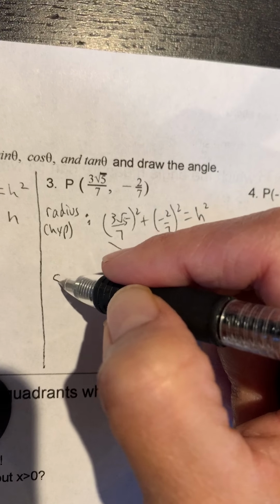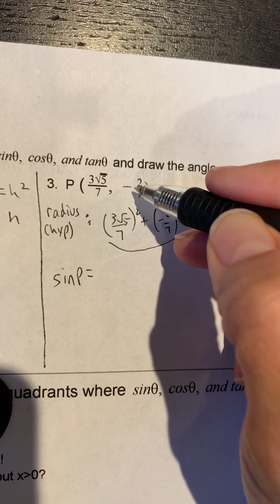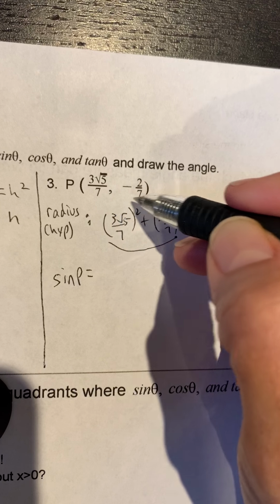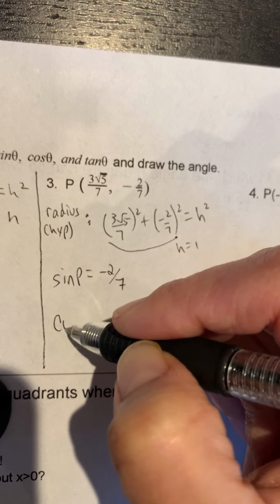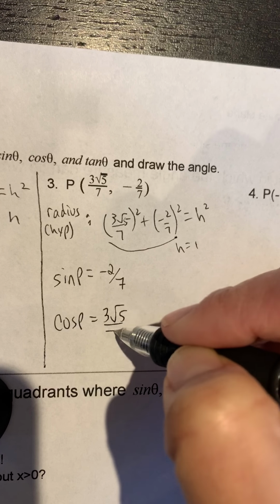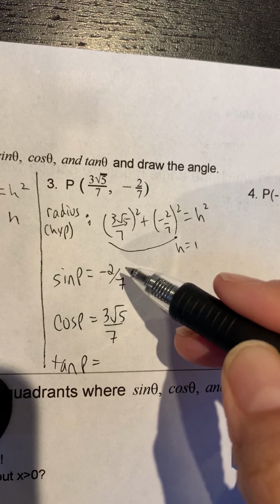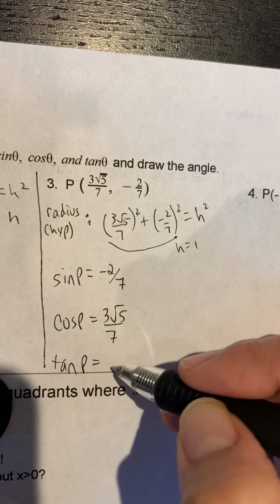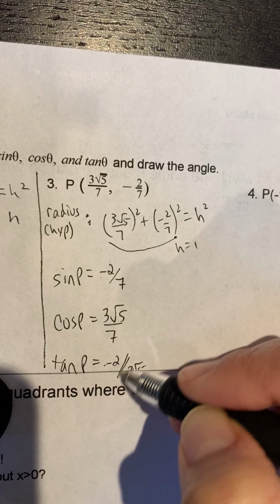So the sine of P is CS, remember CS, so negative 2 over 7. Cosine of P, 3 rad 5 over 7. Tan of P, sine over cosine, so negative 2 over 3 rad 5.